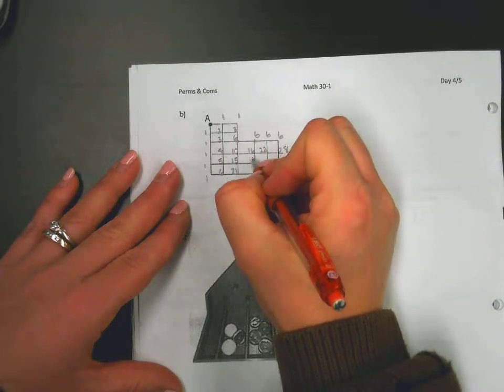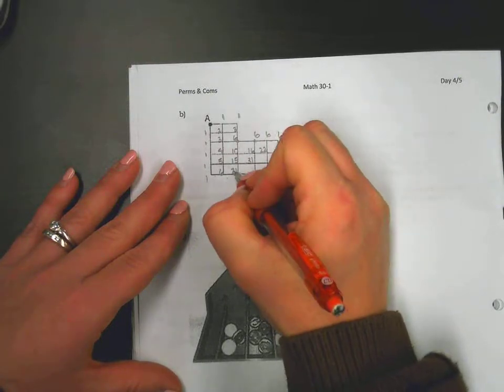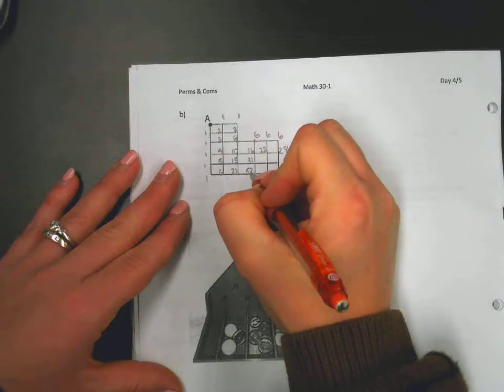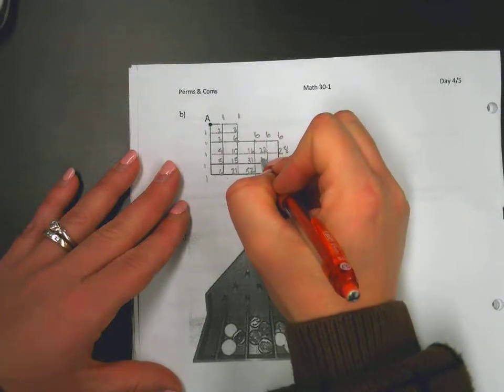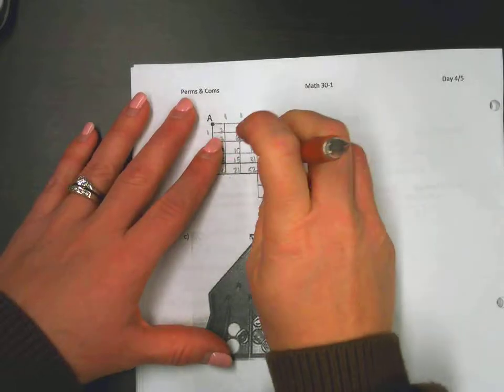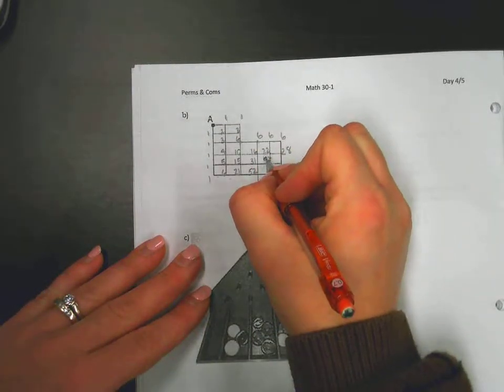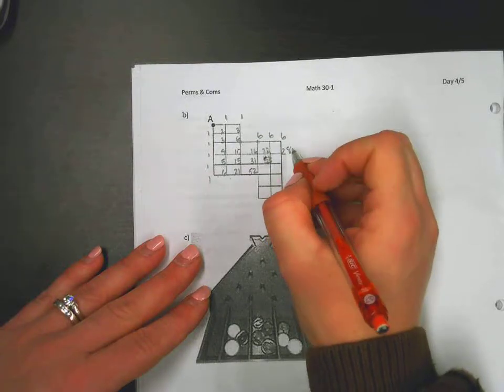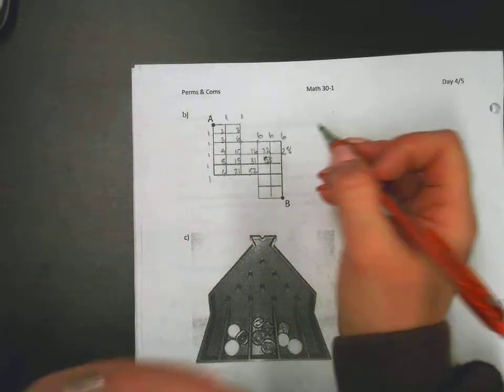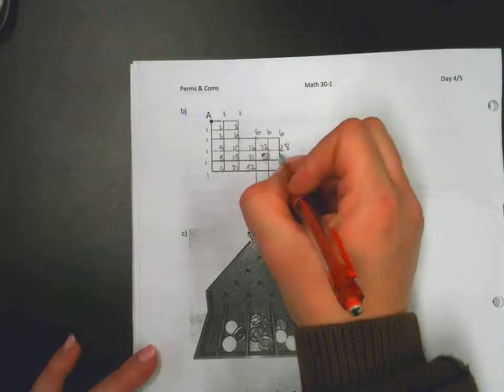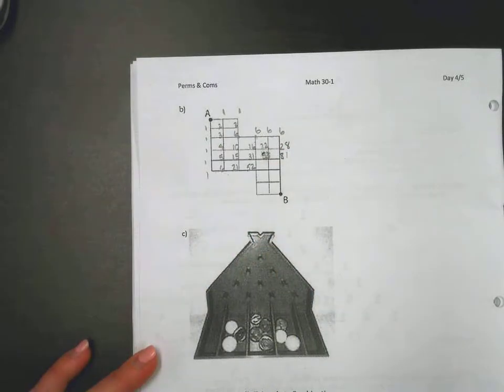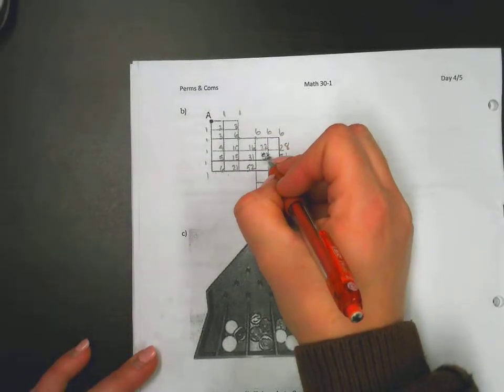Sorry, 53. 53 and 28 ends up to be 81. 52 and 53 would be 105.